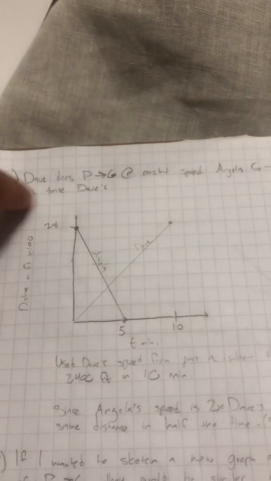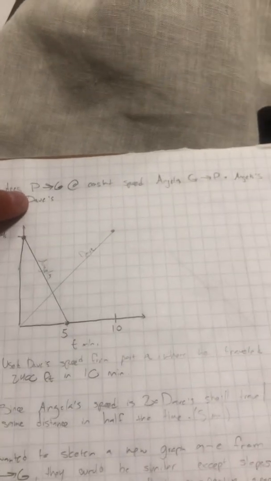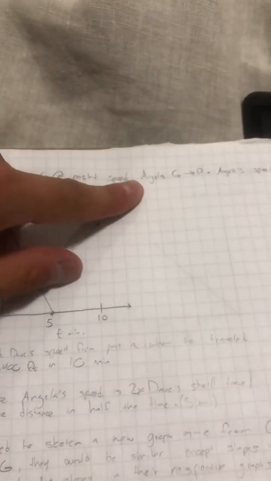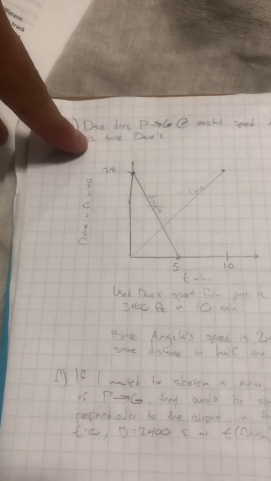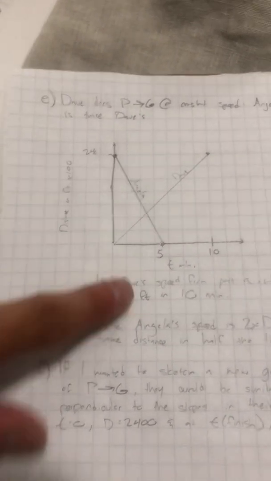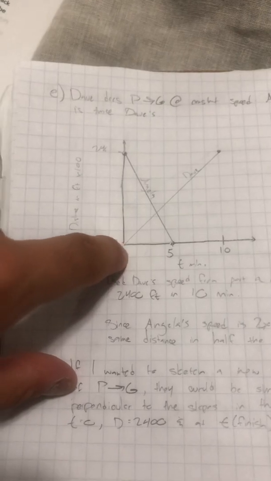Moving on to part E, it says Dave travels from P to G at a constant speed. Angela is traveling from G to P. Angela's speed is going to be twice that of Dave's. So you have Dave's line starting at 0, 0, just like it has been.